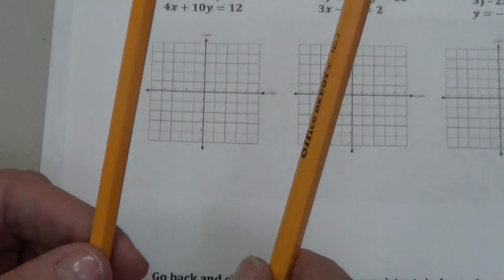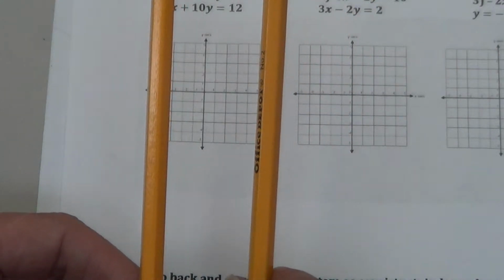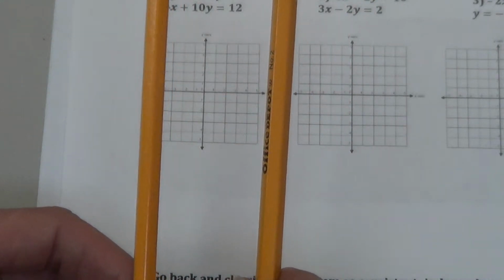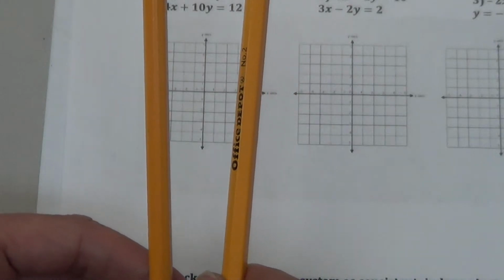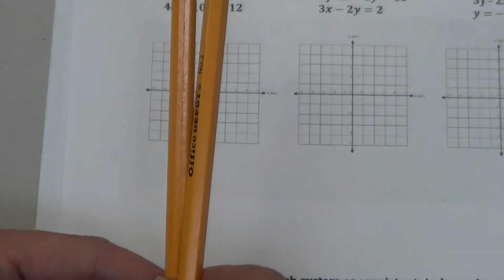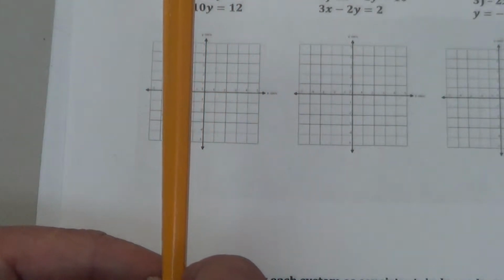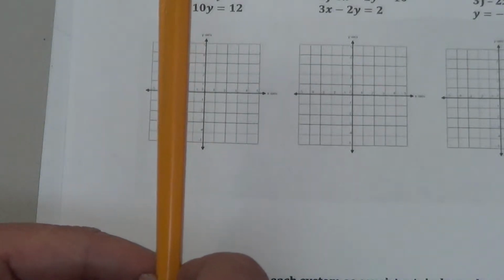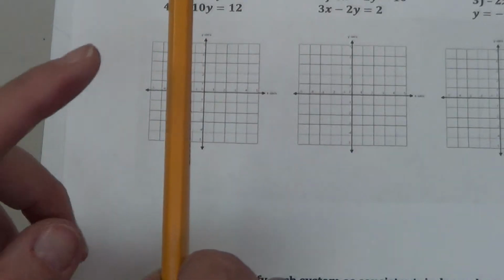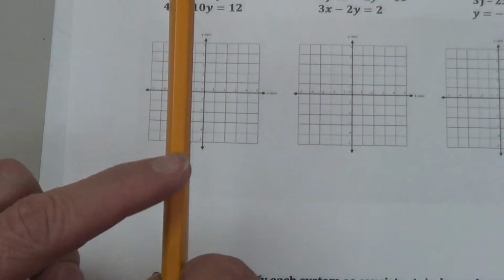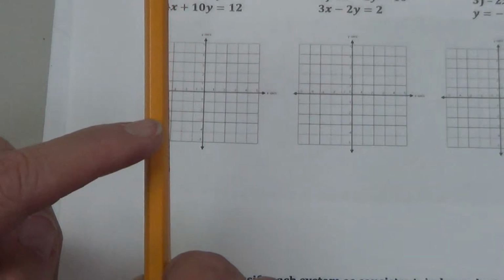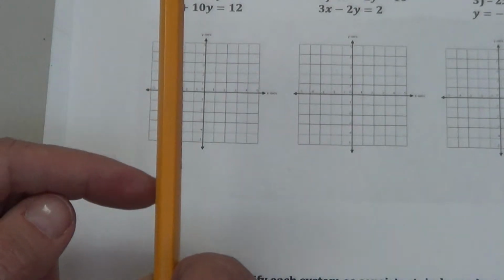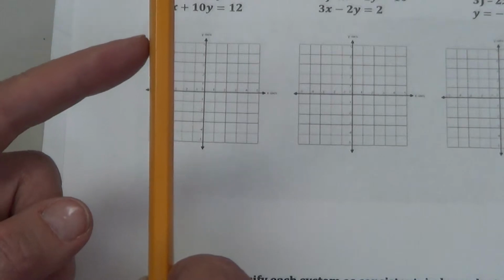There's one other option for two lines and their solution, and that is when the two lines slide together and end up on top of each other. Well, it would be consistent because there is a solution, but every point inside of this line is shared with the other line.